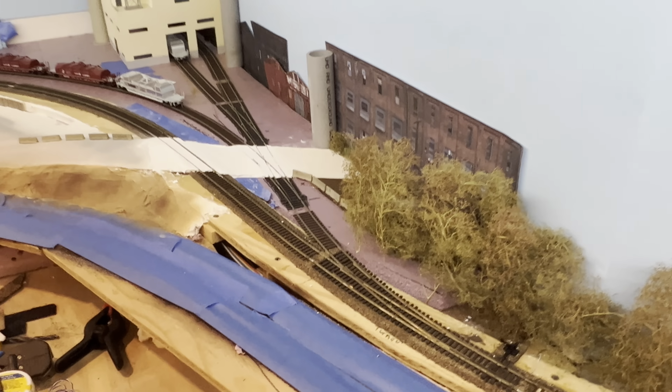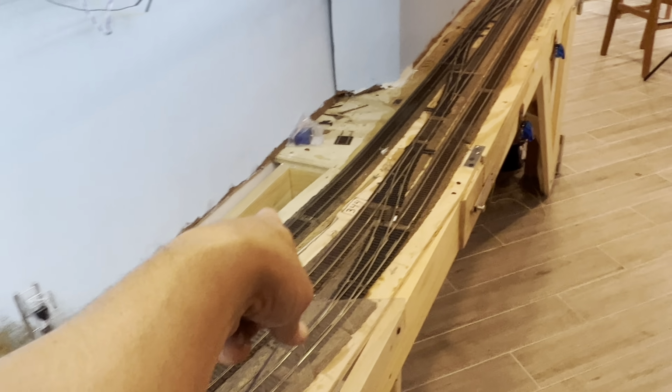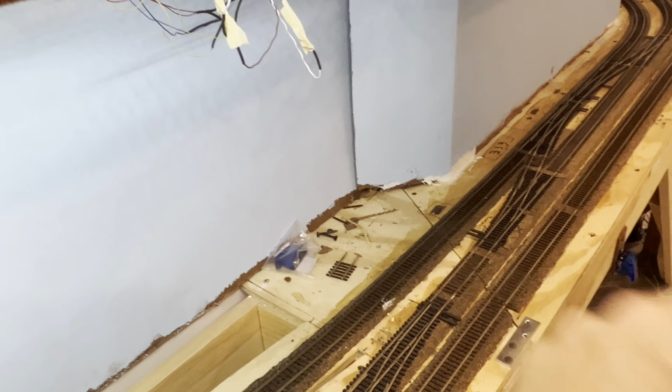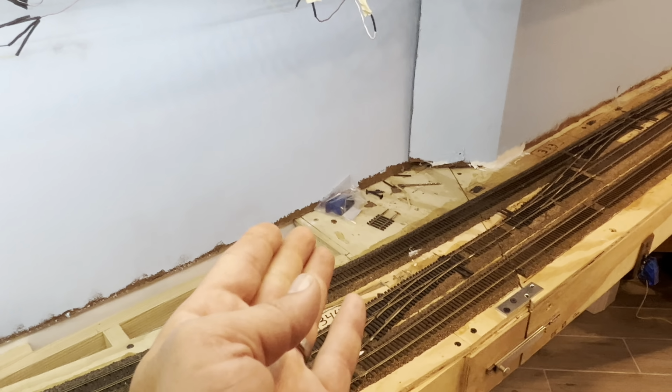Which then gives that sense of continuation. It looks like the road came through, right, went behind the trees and then popped up again over here. So that's an interesting little concept there. I just don't know what's going to happen once I get here.